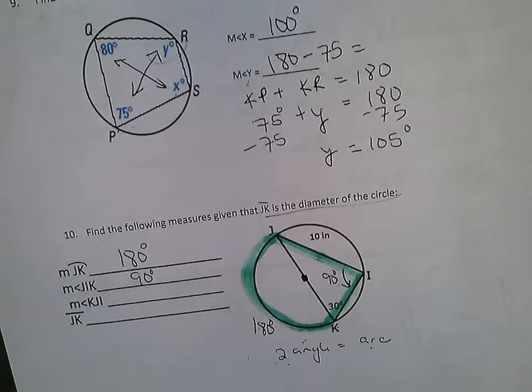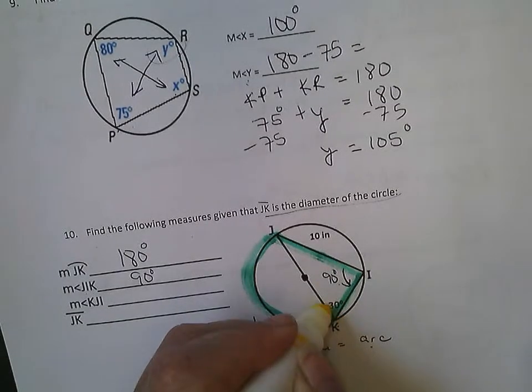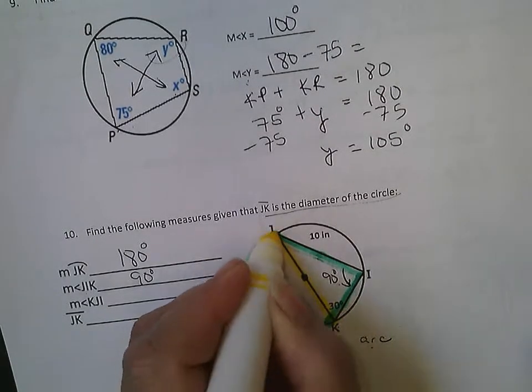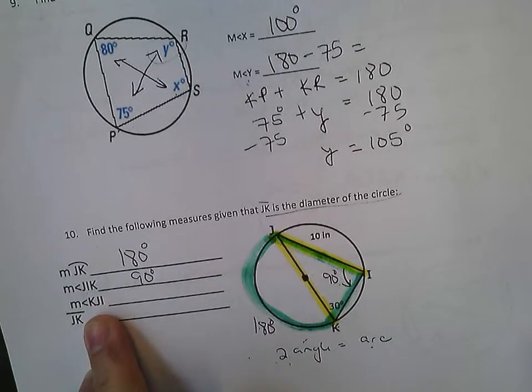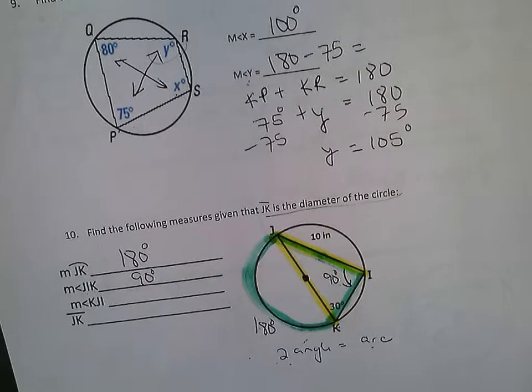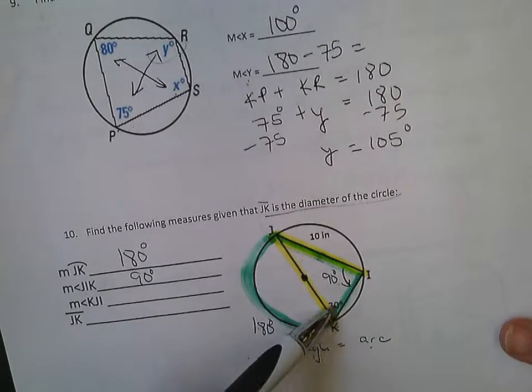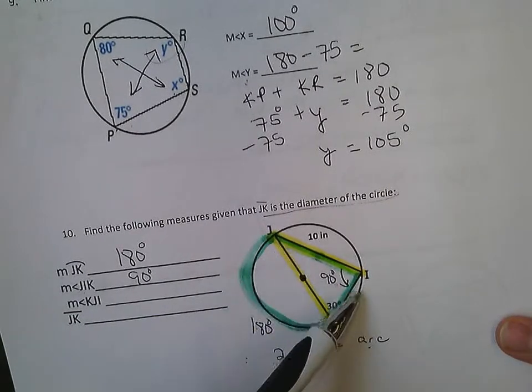Now we need to look at KJI. This is an angle, and we have our lovely triangle right here.